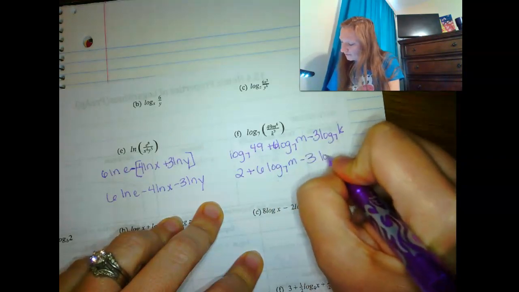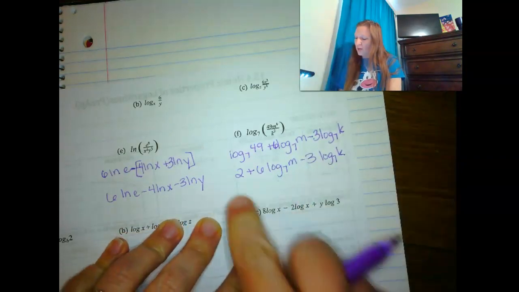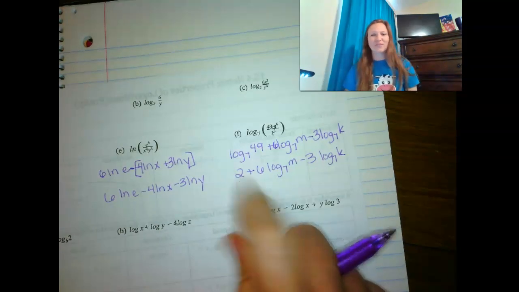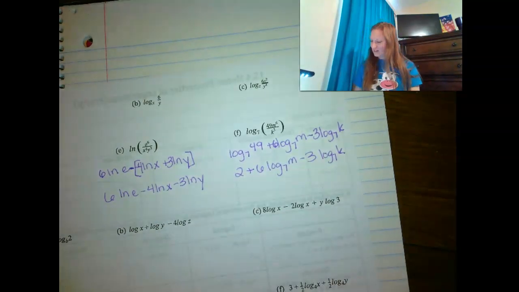Up to this point we've had variables, so we haven't been able to go any farther. But I thought this was interesting because we can actually simplify this one step. So be looking for those fun simplifying ones.